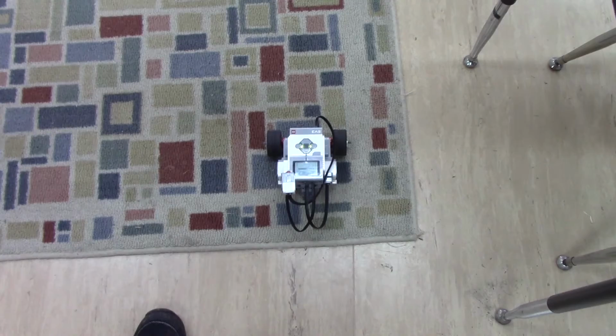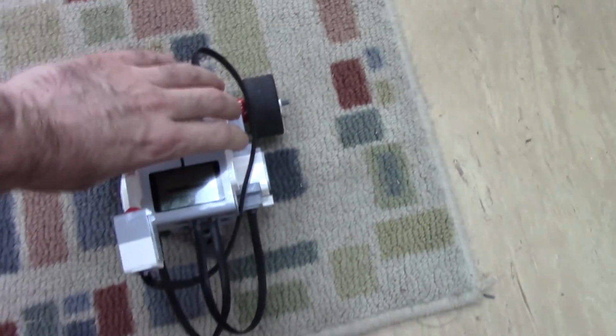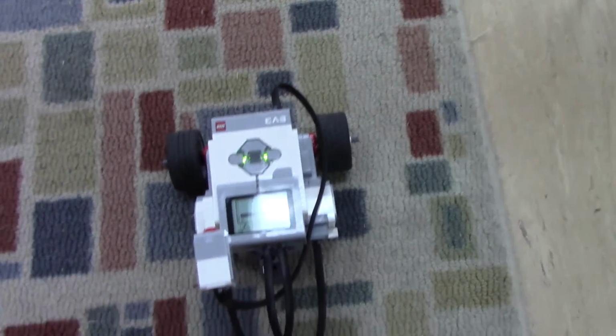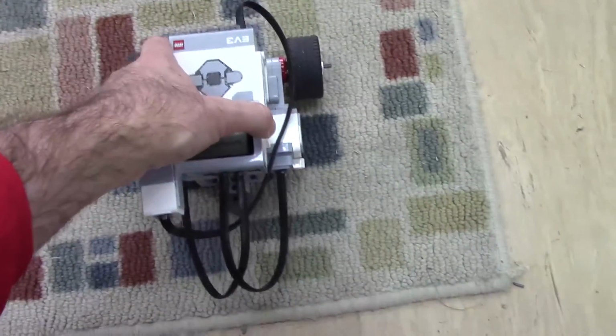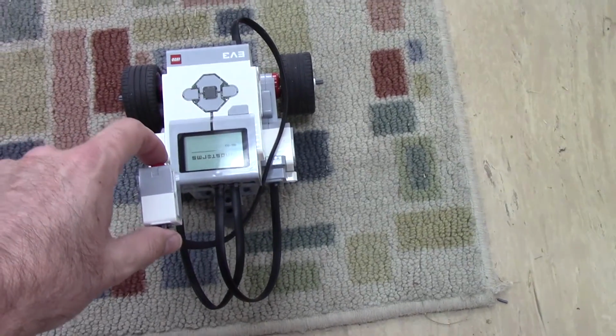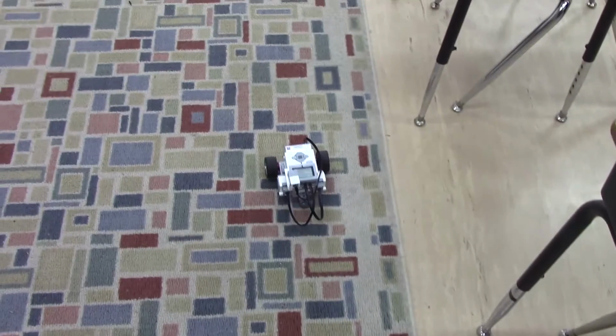Okay, so we've modified our program. The robot is in the exact same spot it started on the previous trial. I'm going to have the program get ready to begin and push the touch sensor. See what happens this time. Now this time is at 55.